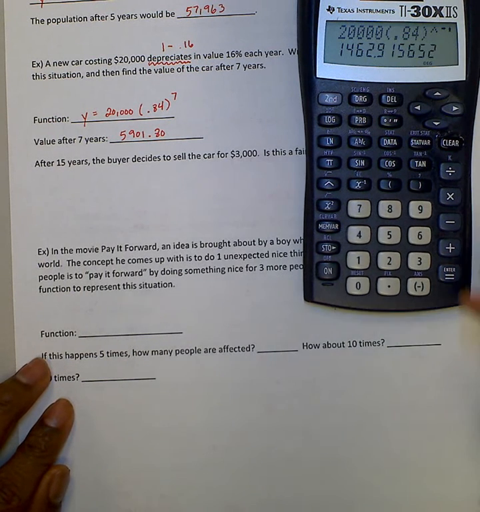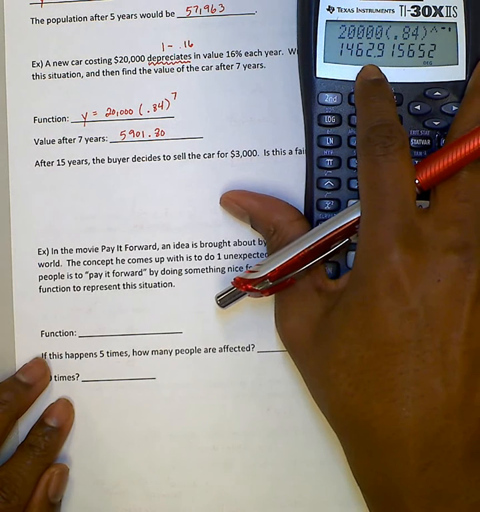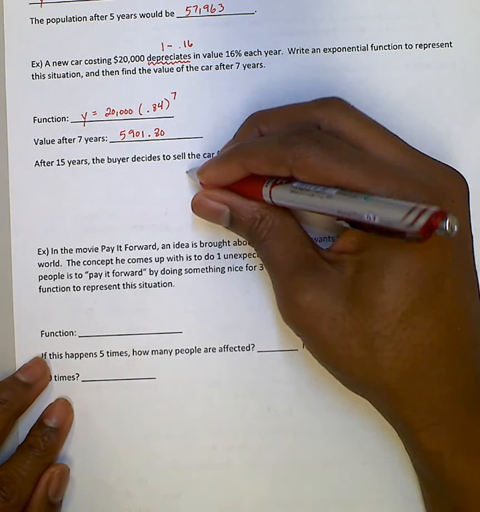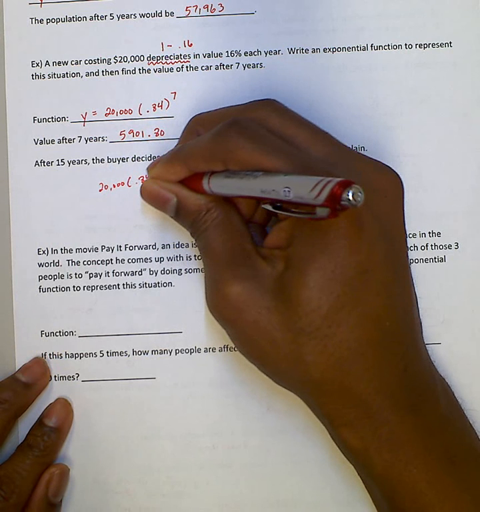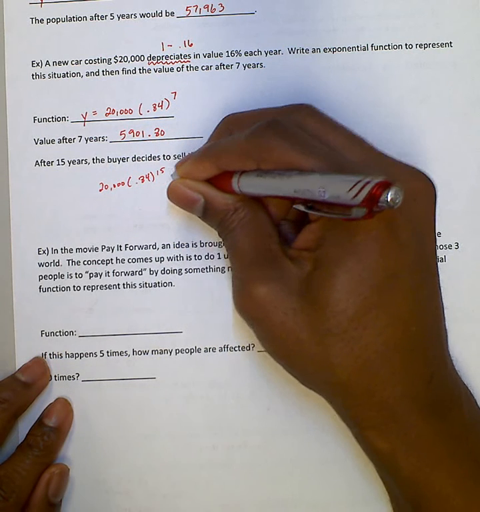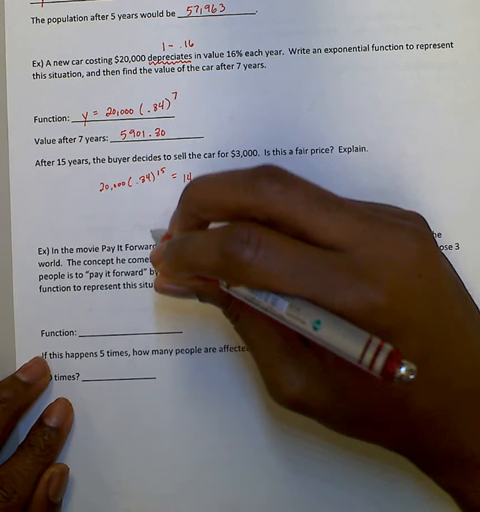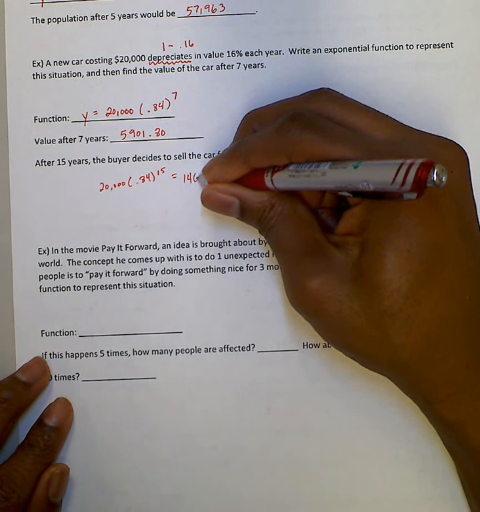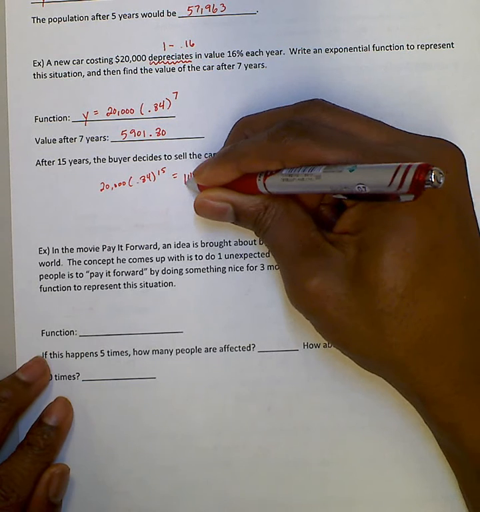So in 15 years, based off of what they told us earlier, this car is going to be worth $1,462.90, let's say 2 cents, to make it more fair.